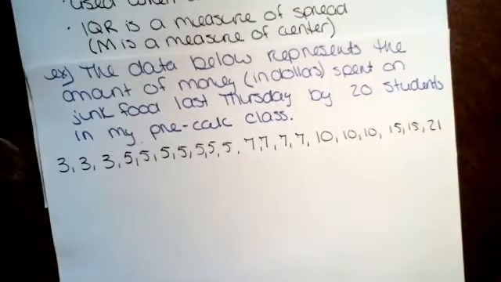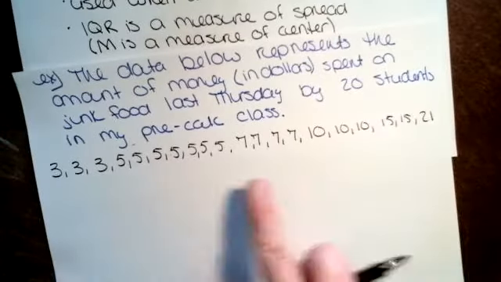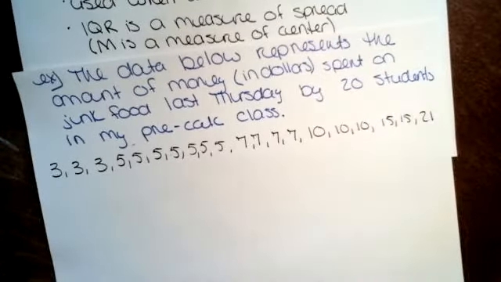Okay, hopefully I have all 20 there. So those are my 20 data values that I collected from the 20 students in my pre-calc class. This is how much they spent on junk food last Thursday.